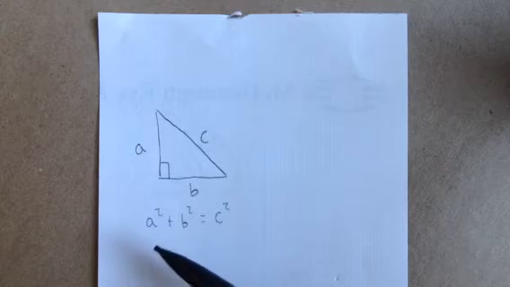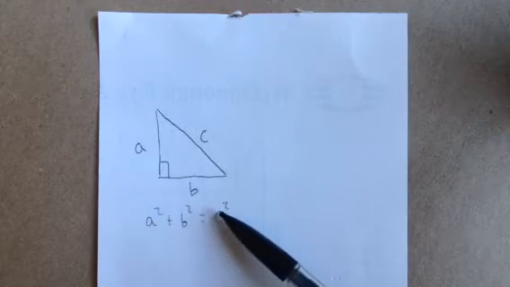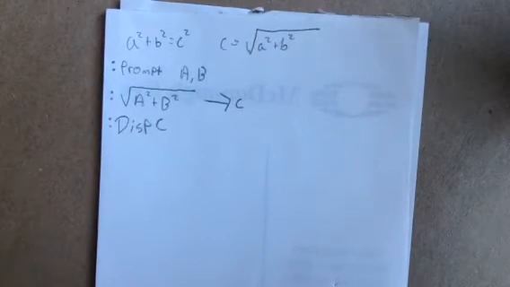So, these two sides and the hypotenuse are related in that a squared plus b squared is equal to c squared. However, once we get into the calculator bit, we need to have one of the variables isolated. A lot of problems will have you solve for the hypotenuse, so we're just going to start with that.